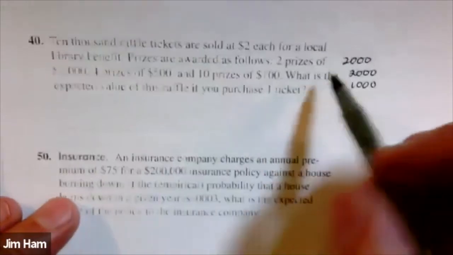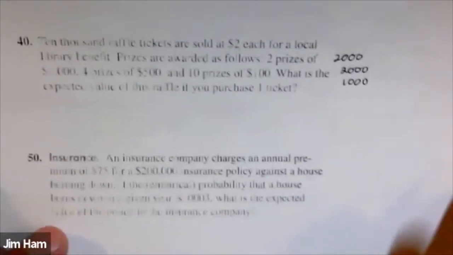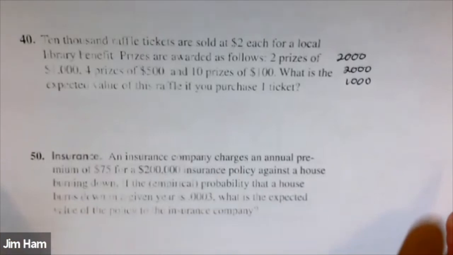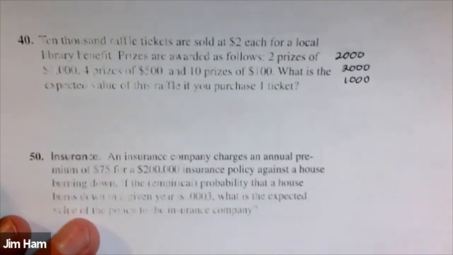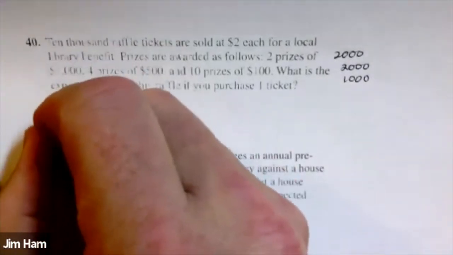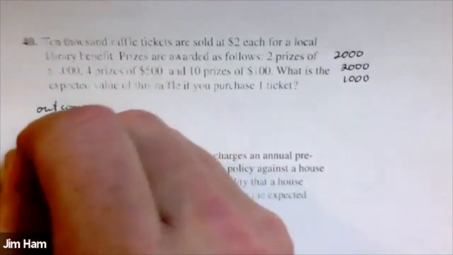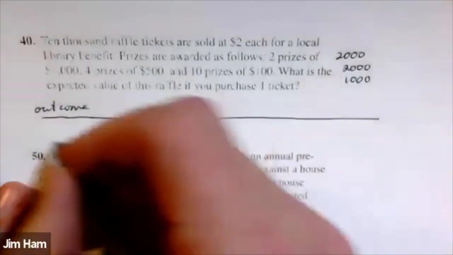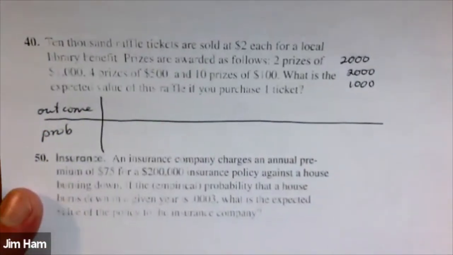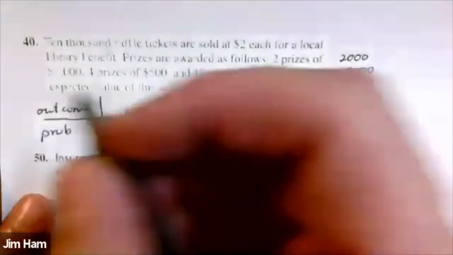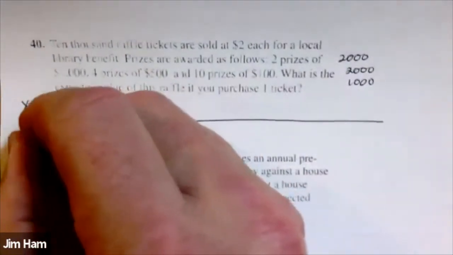Okay, let's look at the expected value of the raffle if you purchase 1 ticket. All right, so what's the expected value for 1? So once again, we're going to identify the outcomes, and they told you all the possible winning amounts. Now, when you consider your winnings, this is X, your winnings.